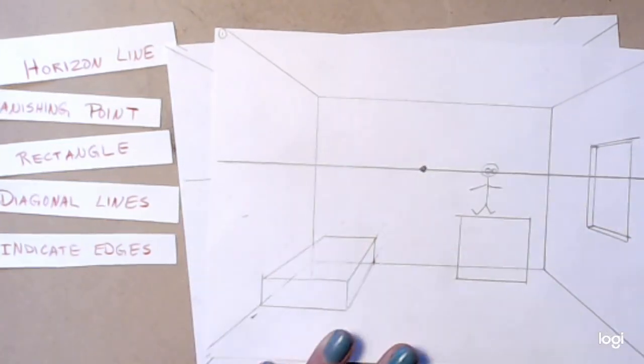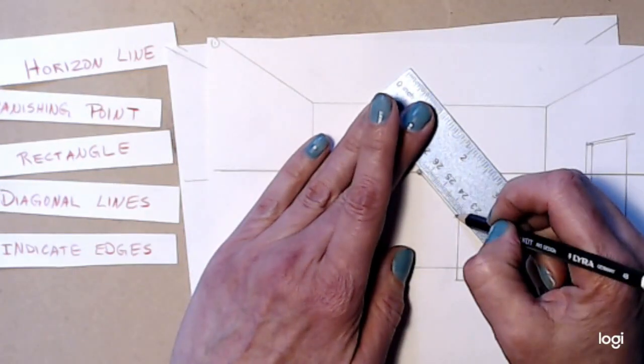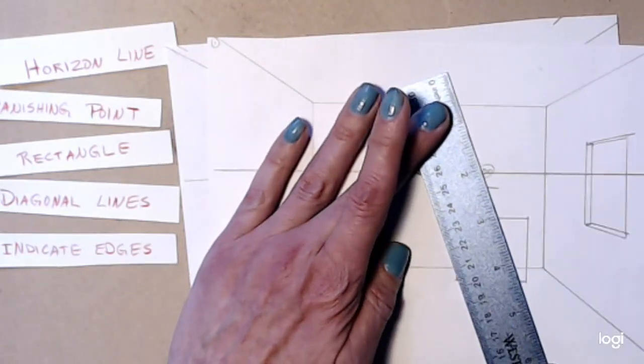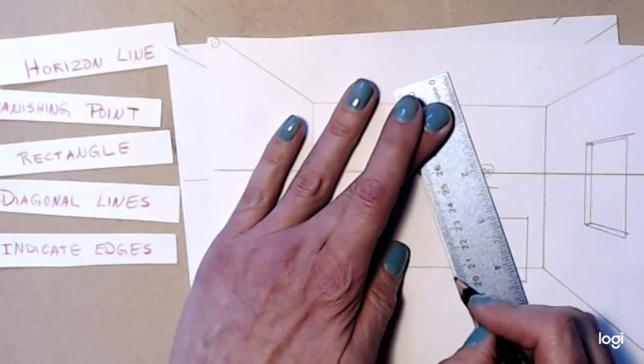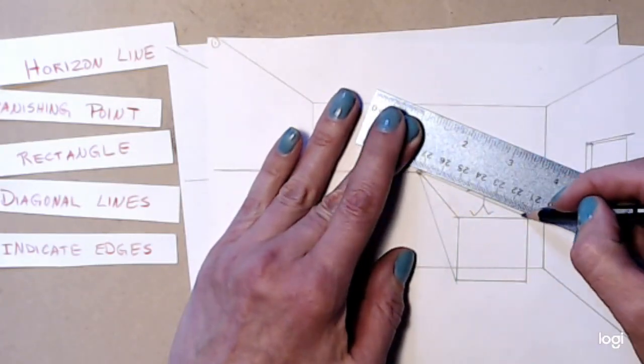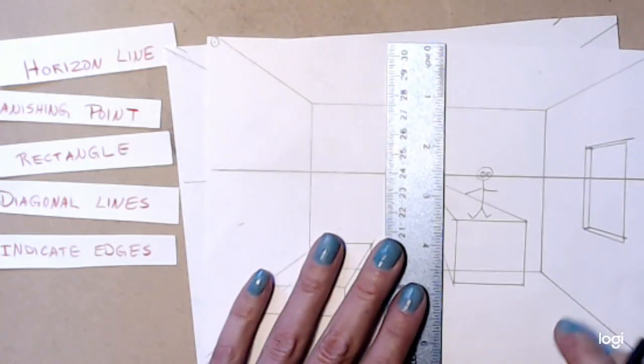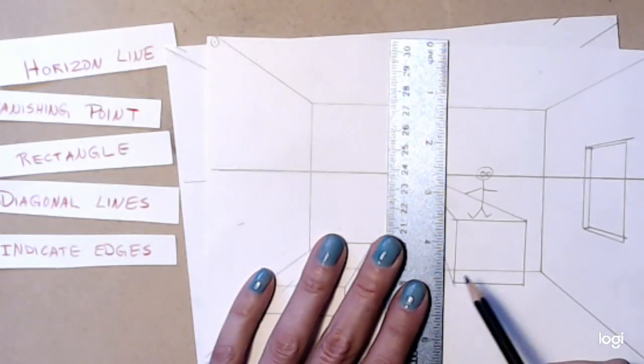Okay, that's our box. Now you're going to draw your diagonal lines that are going to represent the sides and the top of your object. And remember, draw them kind of lightly so you can erase later. Okay, and now we're going to indicate the edges of the box. So line your ruler up so that it's completely parallel to this front edge.